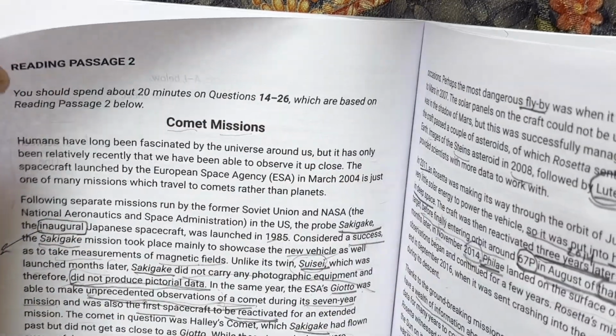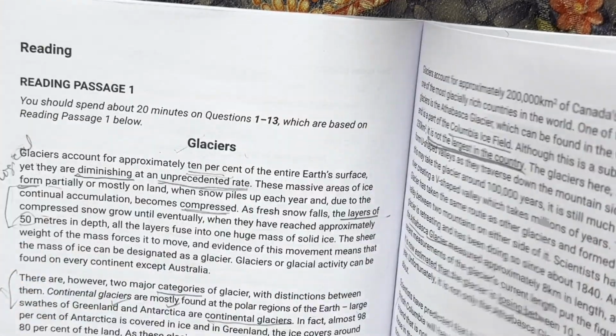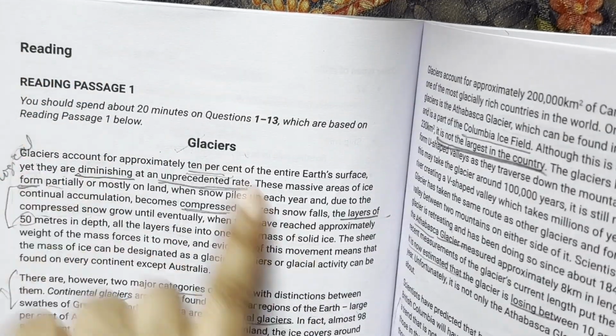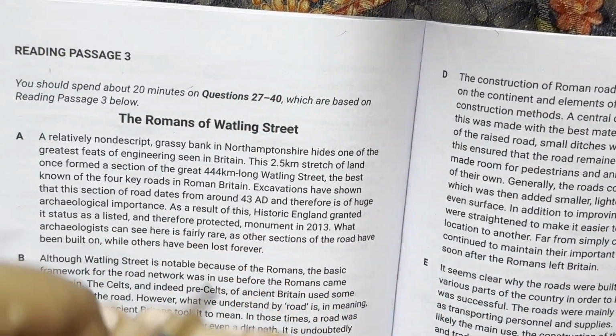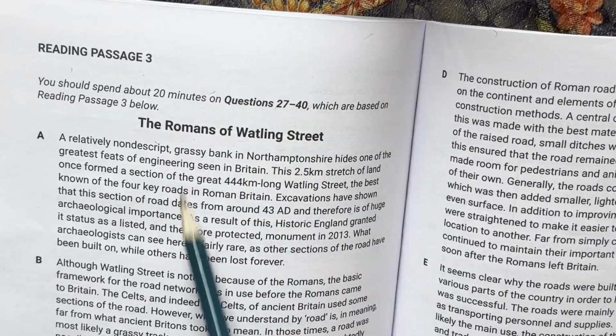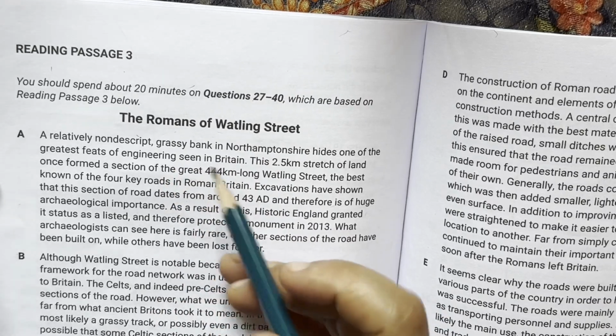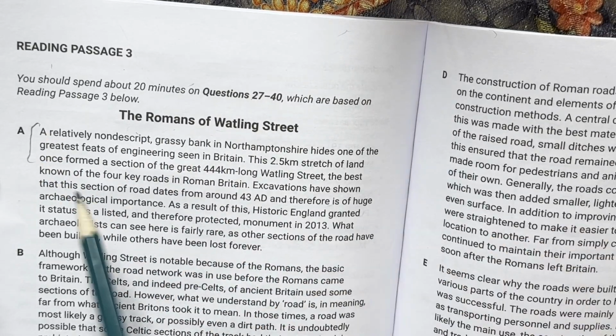And if you had noticed, both the previous passages were related to science. One was glaciers, the other was comet missions. Now this one is a history related passage, the Romans of Watling Street. So if you want to get some idea about the text, you can go ahead and read the first few lines.